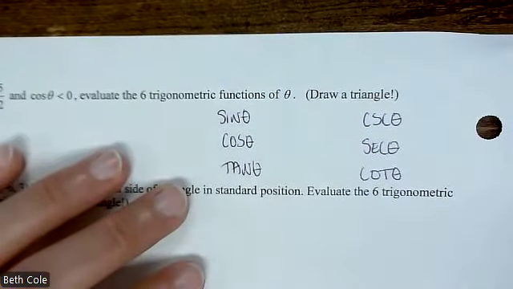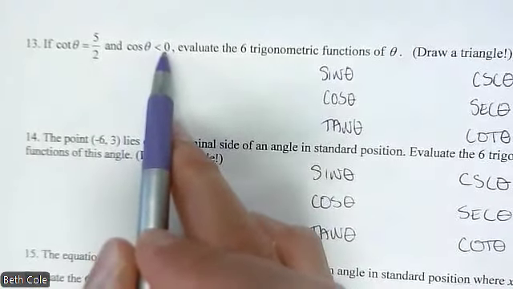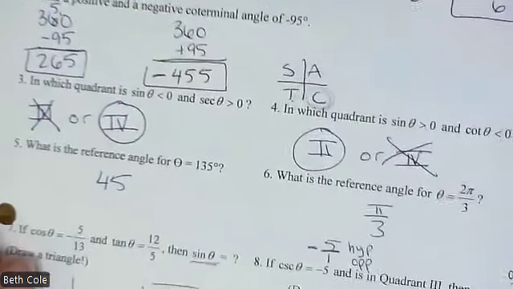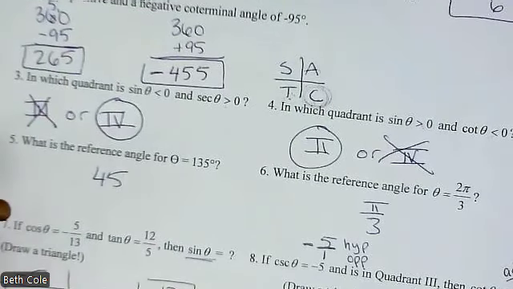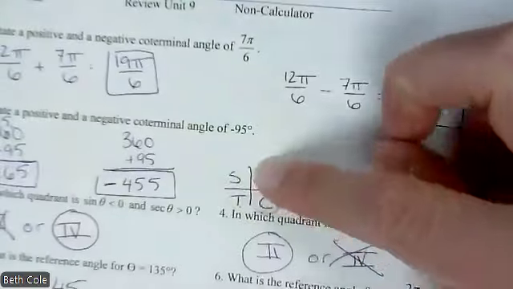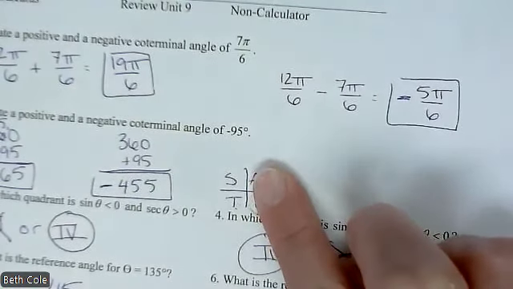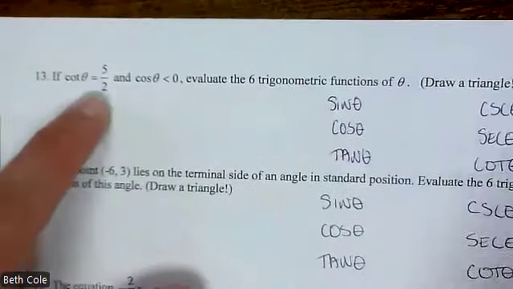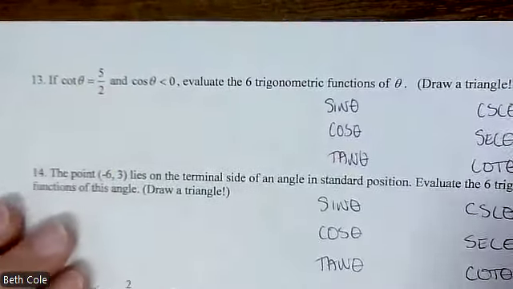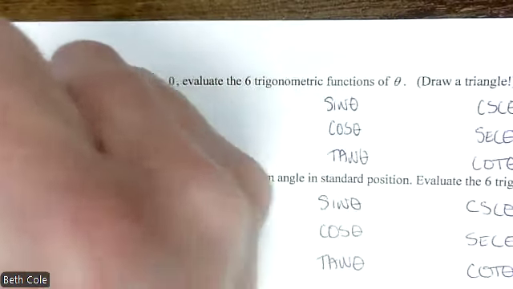So we're going to draw our triangle. Let's decide what quadrant we're in. It says cosine is negative, so it cannot be quadrant 1. Here, where did I put my abbreviation here? I know I wrote it somewhere. Cannot be quadrant 1. And if cosine is negative, it also cannot be 4. Okay, so that narrows it down to 2 or 3. And cotangent is positive, so that means it is 3. Good job.